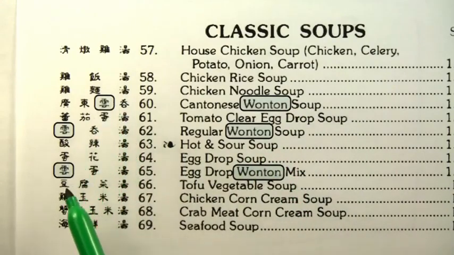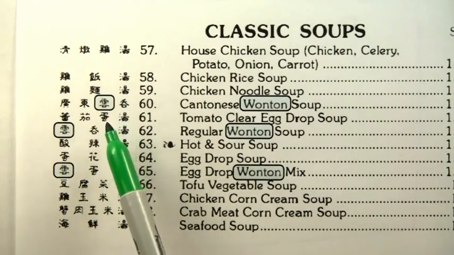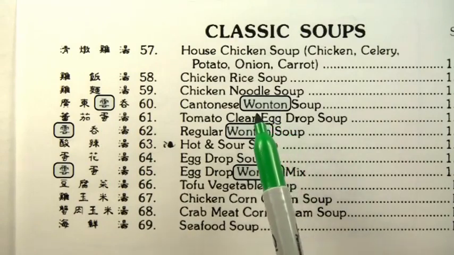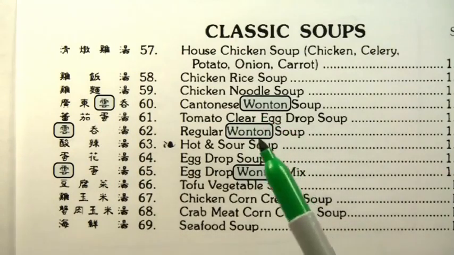Now, in each of those lines, there's a character that appears, and that's the only place in the Chinese text where that character appears. So that seems like it's a high probability that this character in Chinese corresponds to the word wonton in English. Let's see if we can go farther.